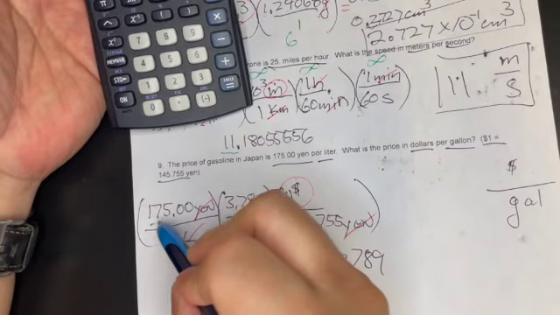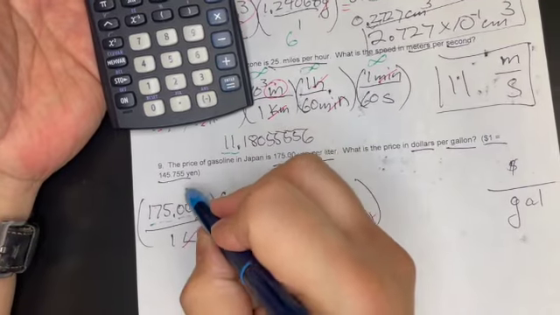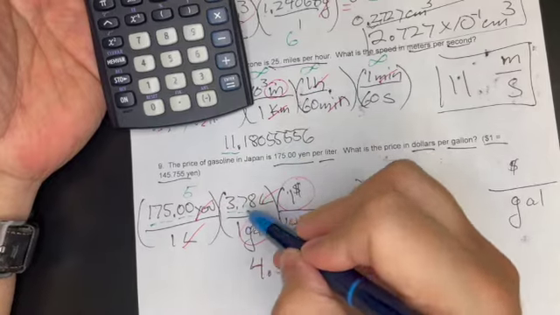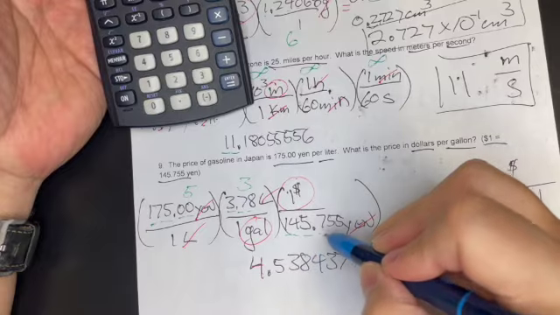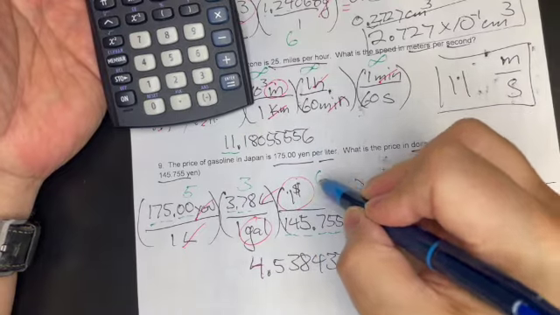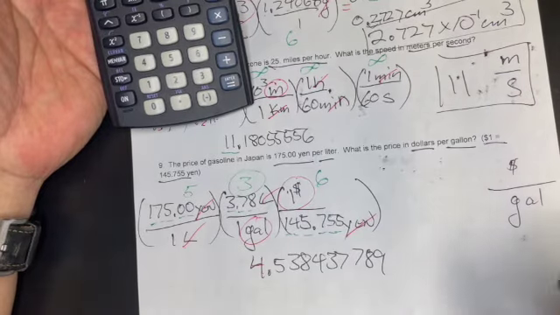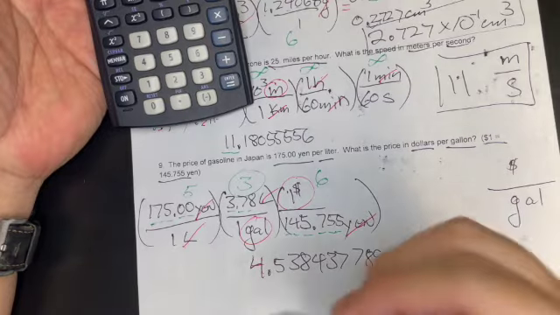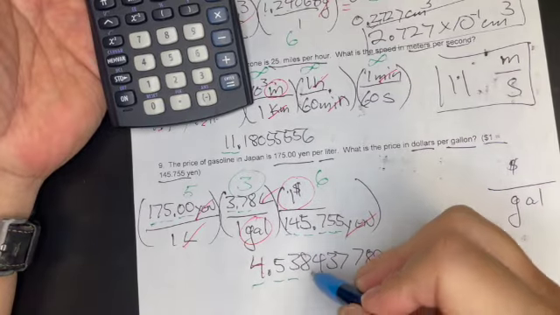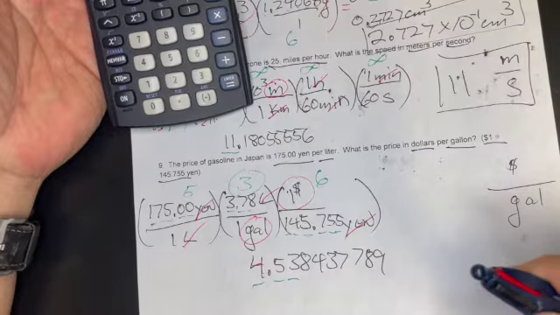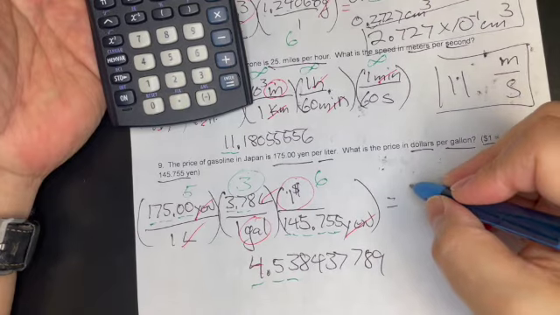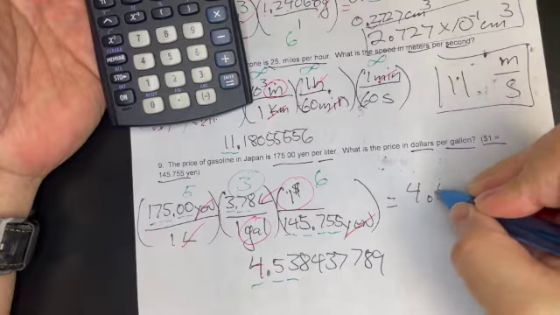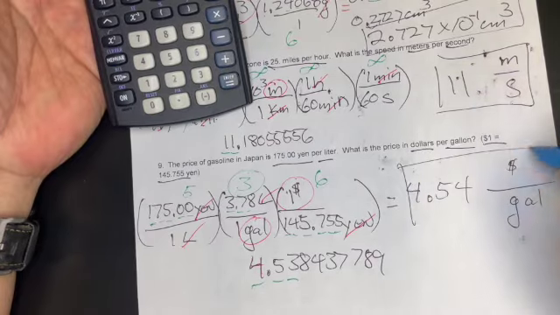Here, there's 1, 2, 3, and these zeros count, 5 sig figs. Here we have 3 sig figs. Here we have 1, 2, 3, 4, 5, 6 sig figs. So our answer is going to be in 3 sig figs. That's 1, 2, and 3. Don't forget to round up. That's going to give us $4.54 per gallon.